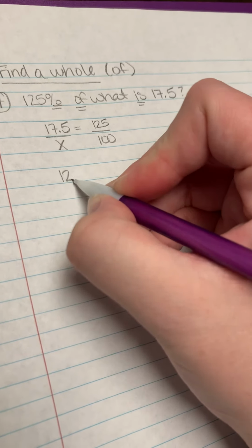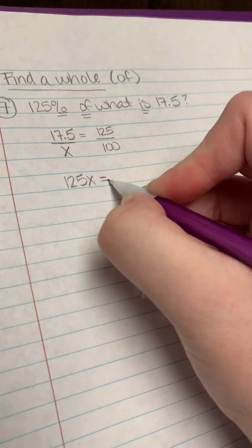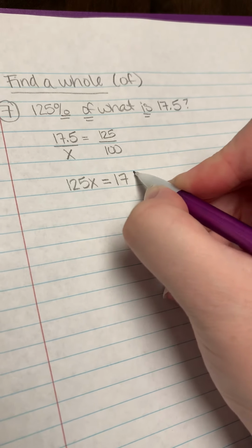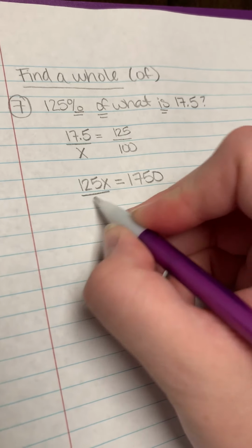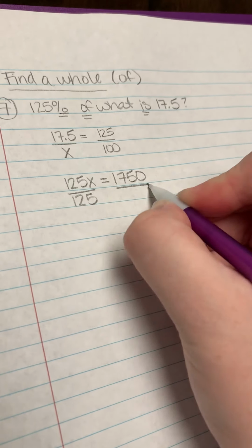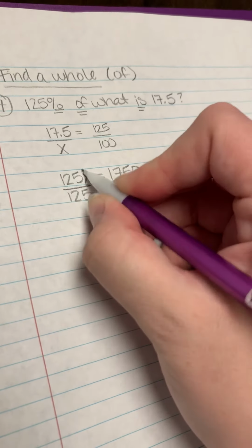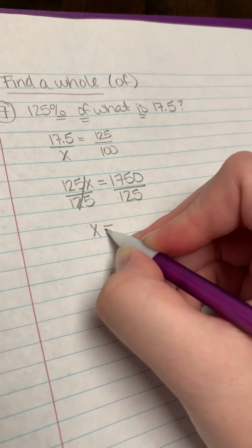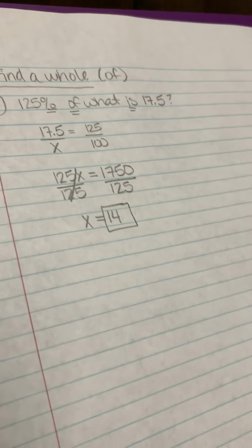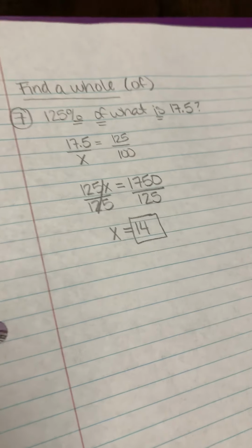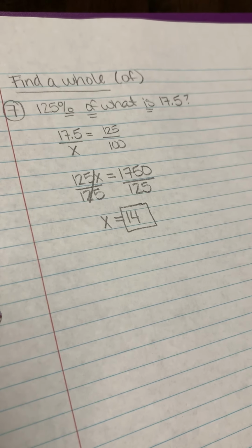We get 125x equals 1,750. Divide by 125, and x equals 14. So 125% of 14 is 17.5.